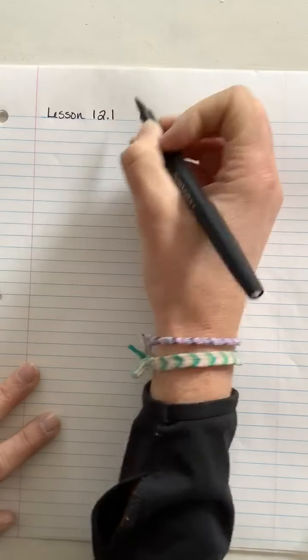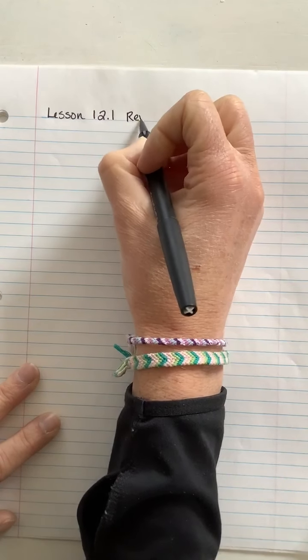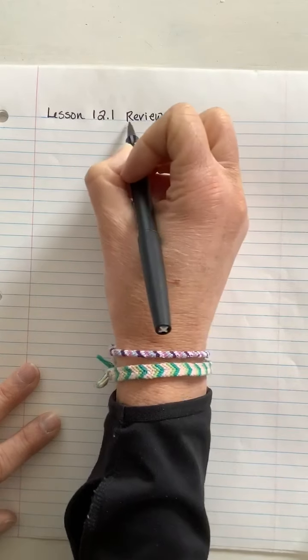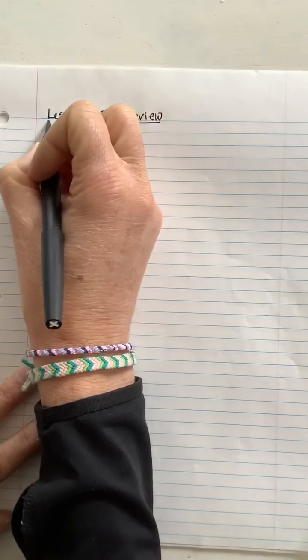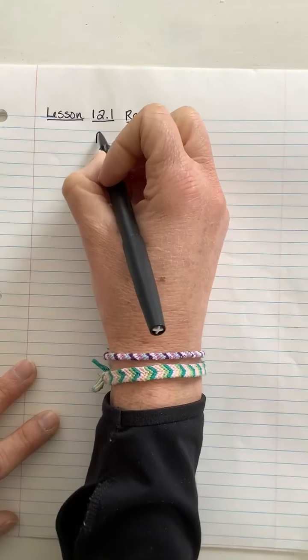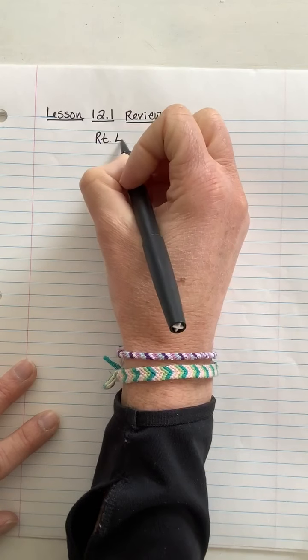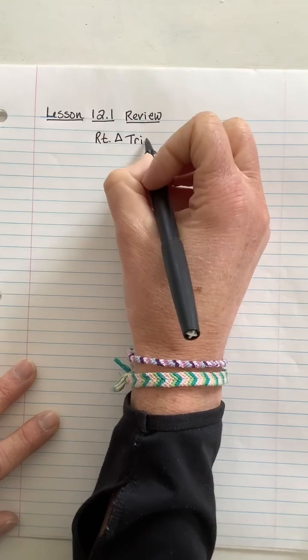We are going to be starting with lesson 12.1, which is going to be a review lesson. We're going to start you guys out nice and successfully this week to make sure that you're getting used to the structure and the system without pushing you too hard mathematically. So for this review, we are going to be reviewing right triangle trigonometry.